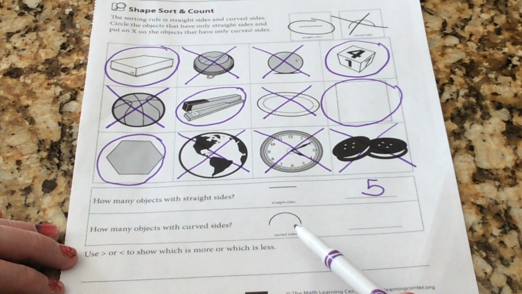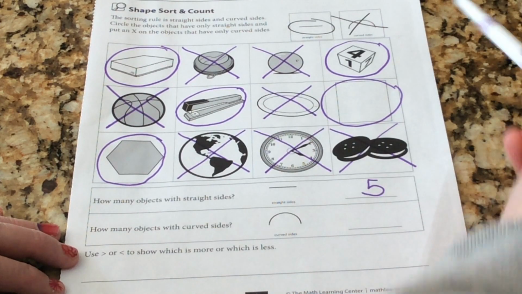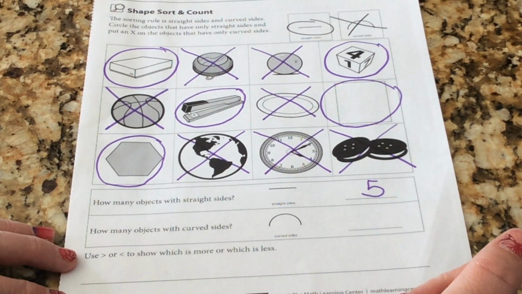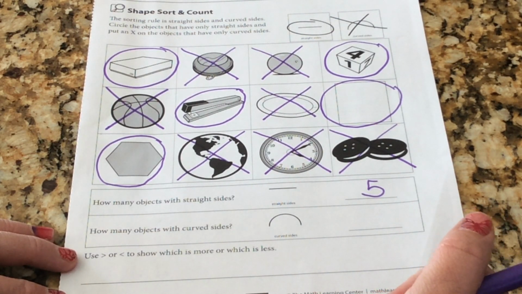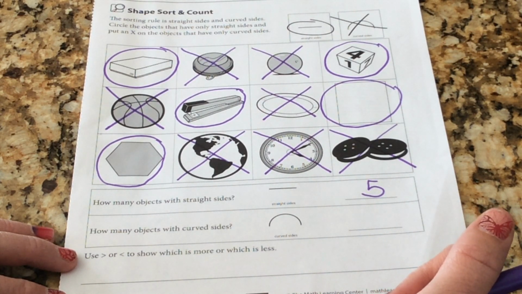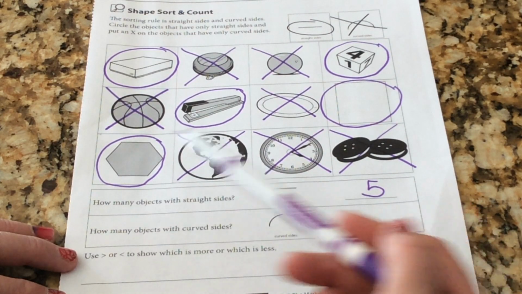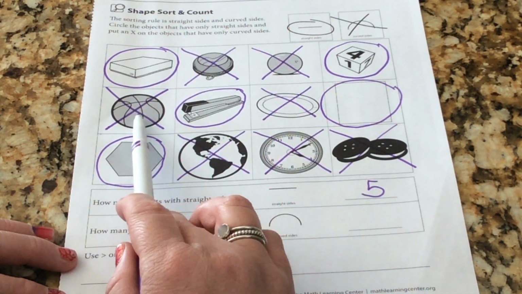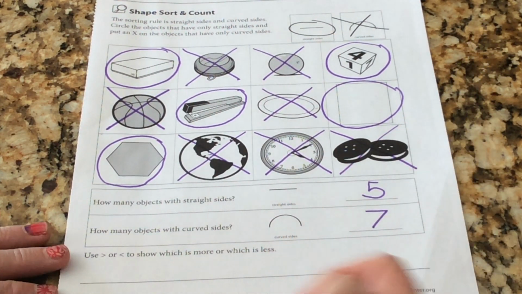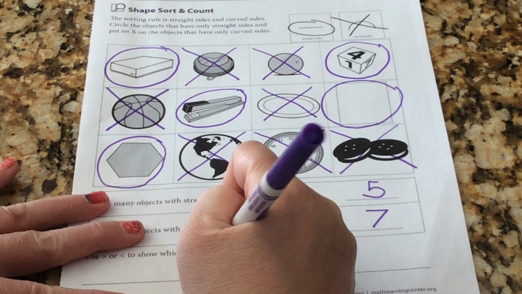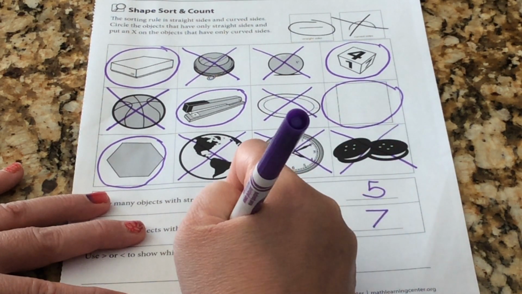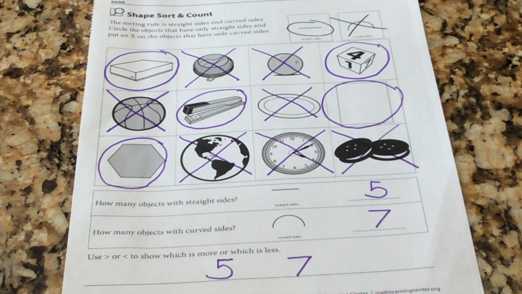Now, how many curved items are on this paper? How many X's did I make? You go ahead and count and tell me the number, and then I will double check. What'd you get? All right, I got 1, 2, 3, 4, 5, 6, 7. 7 curved line items. So down here, I am going to write my straight line total and then my curved line total, and I need to decide which is the greater number.